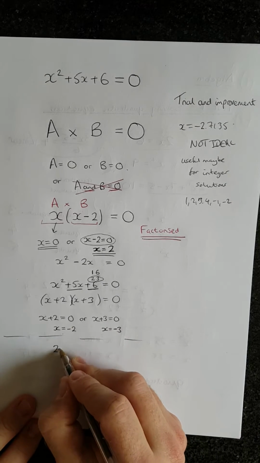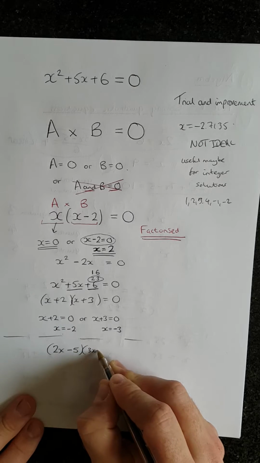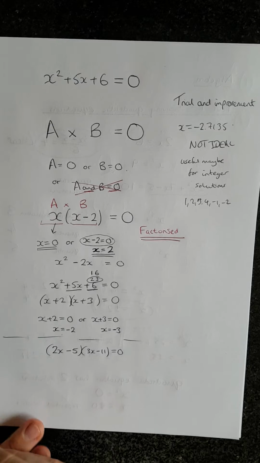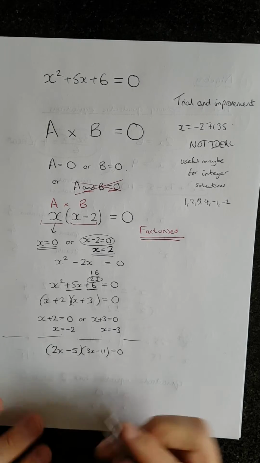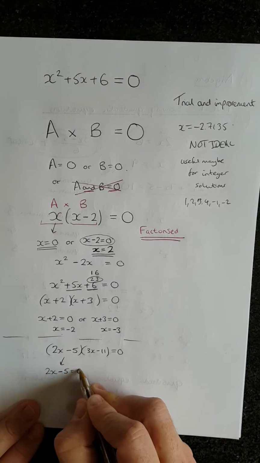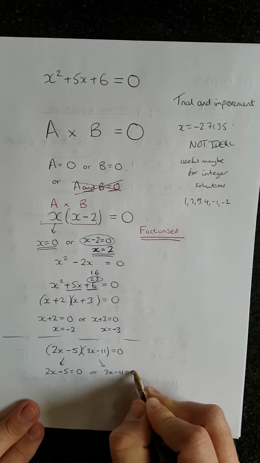If you had this in brackets, you'd say, so I've already factorised it, how do I solve it? You'd say this bracket is 0 or this bracket is 0.